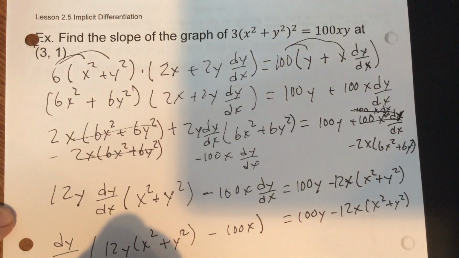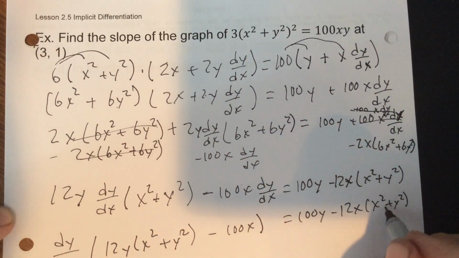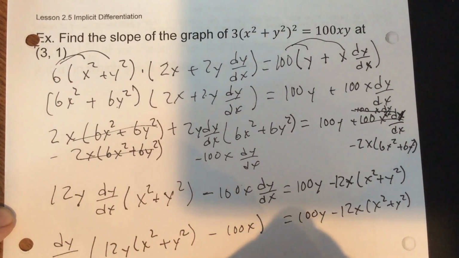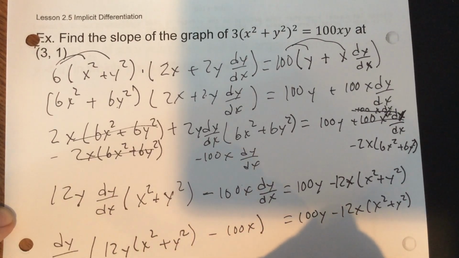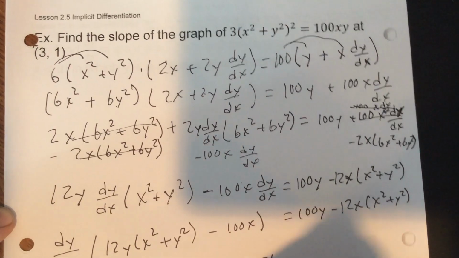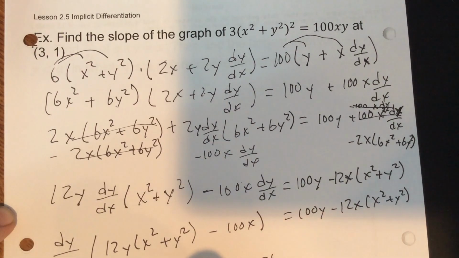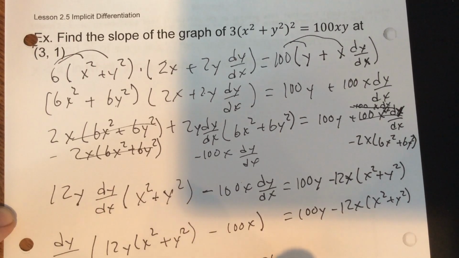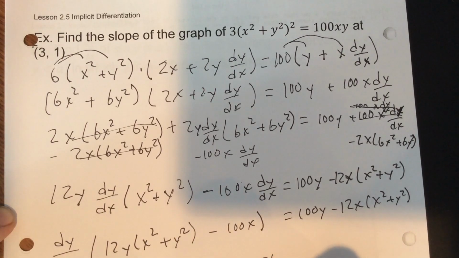And then we can divide this over. So dy over dx would equal this side of 100y minus 12x times x squared plus y squared, over 12y times x squared plus y squared minus 100x.